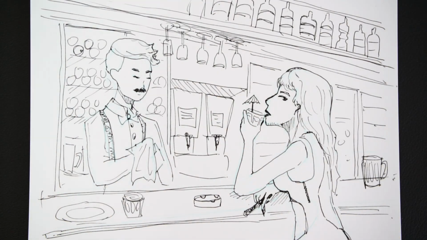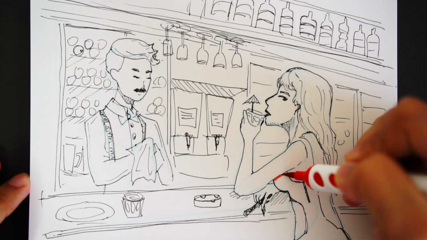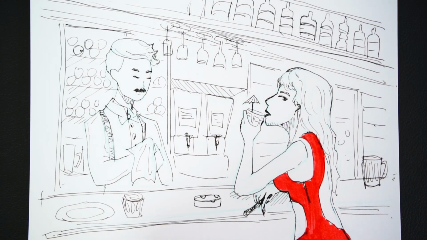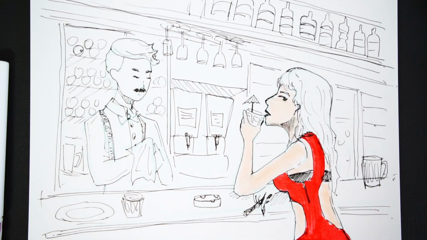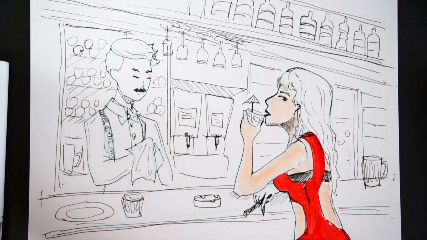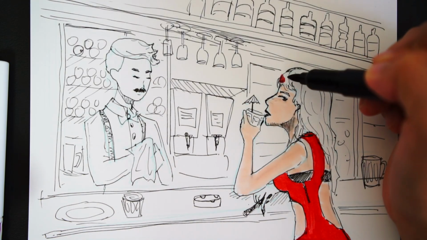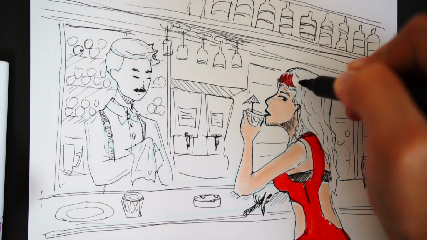I already know I wanted to color her dress red, so I'm going to start with that. We'll add in the shadows at the end. Will there be other red effect drawings here? No, maybe not. I don't think so. What color should her hair be? Brown maybe? Or it could be light and brown in the back. That would work. Let's see how this goes. I like that color. That's very pretty.